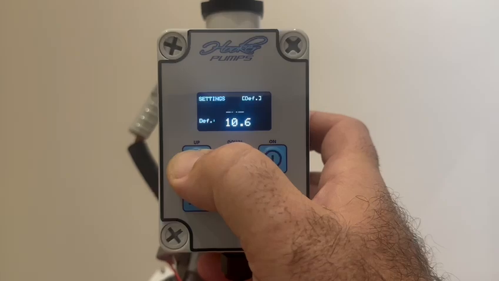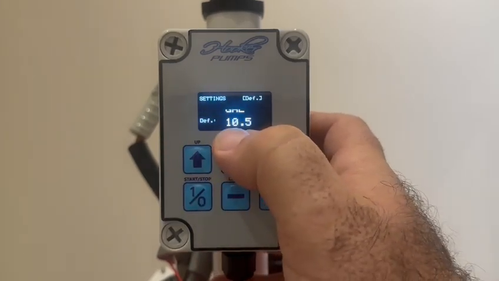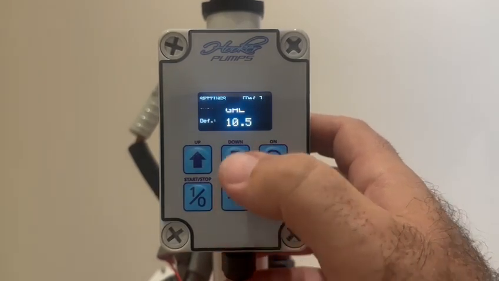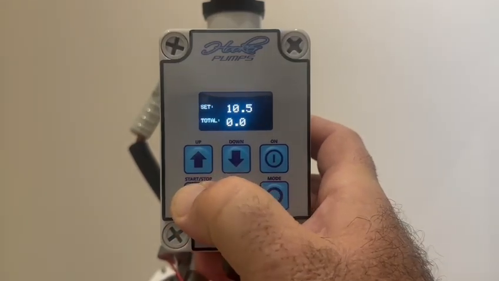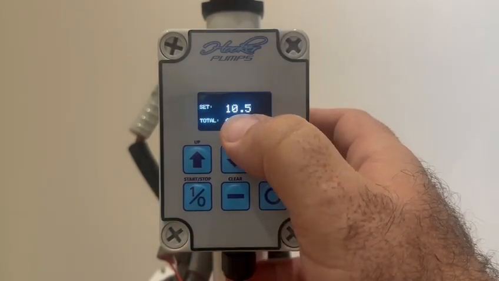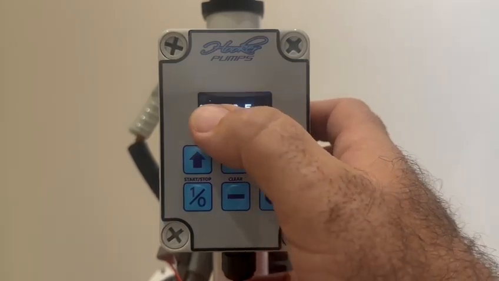To demonstrate this, we'll say we want to dispense 10.5 as the default setting. You put 10.5 and press the start-stop button until it clicks back. You'll see that 10.5 is now saved in the dispense mode.